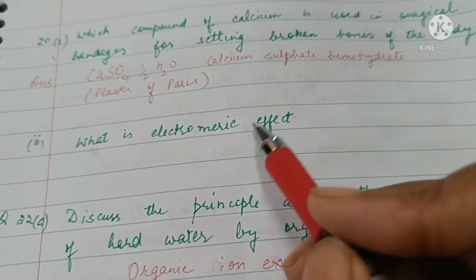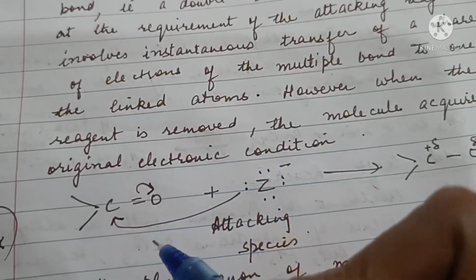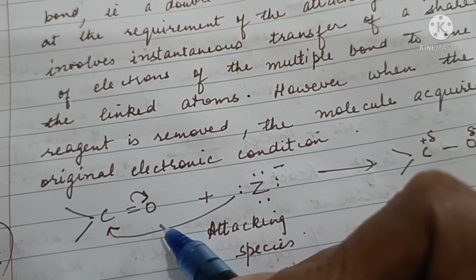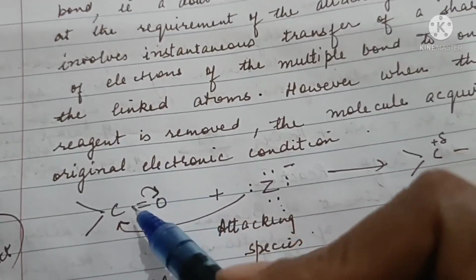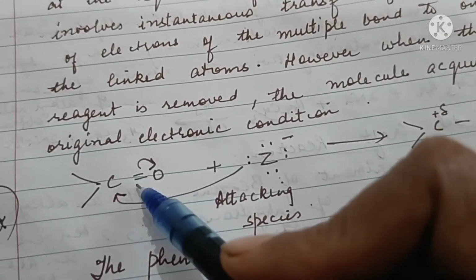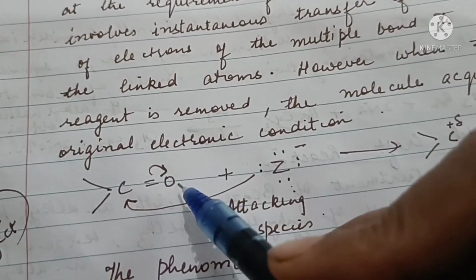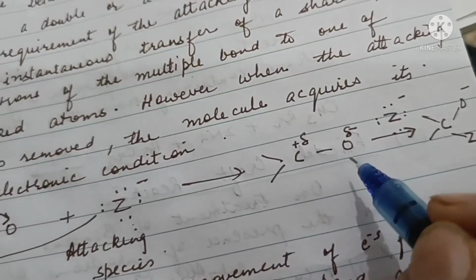What is electromeric effect? So electromeric effect is a temporary effect which comes into being when an attacking reagent attacks. In this effect, the electrons of the multiple bond will go to one of the atoms. As a result, there is polarization.